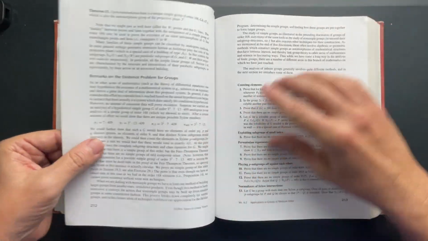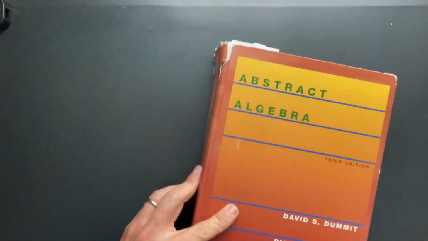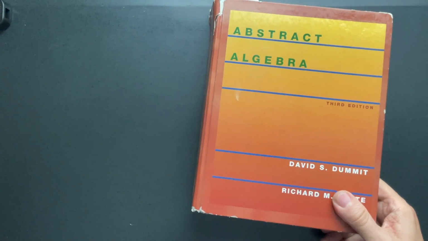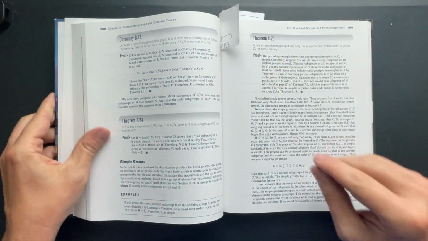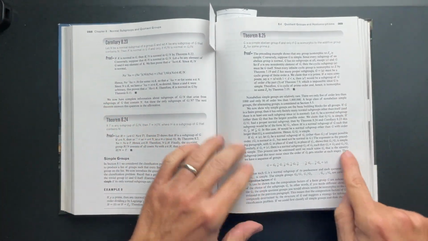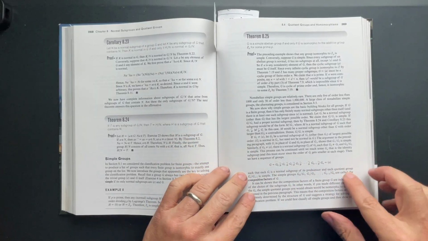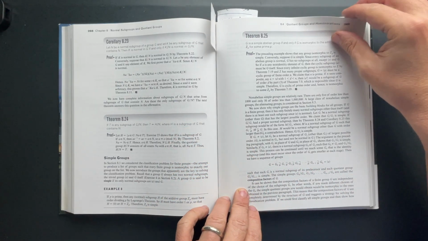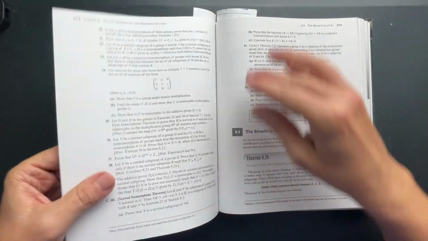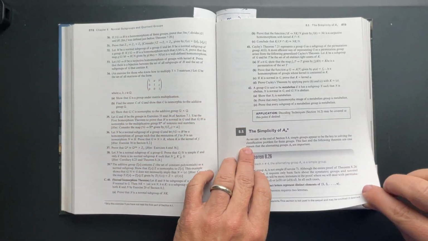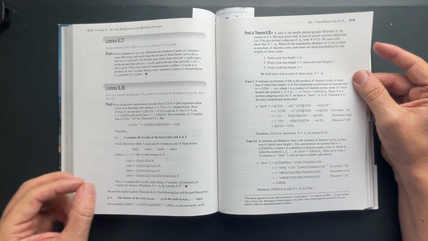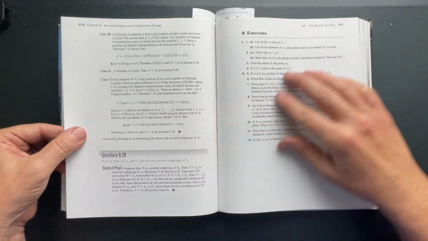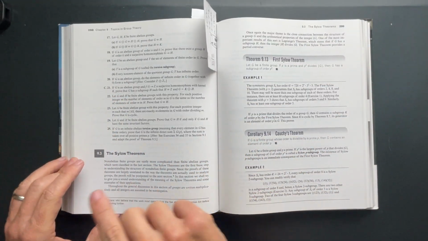And that is Dummit and Foote. Now the next one, and this will be a book very similar to Gallian, which is Hungerford. Hungerford talks about solvable right here, and then goes into the simplicity of A sub n with a detailed proof, and then has the Sylow theorems later.